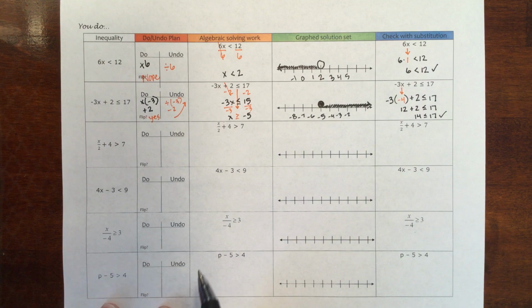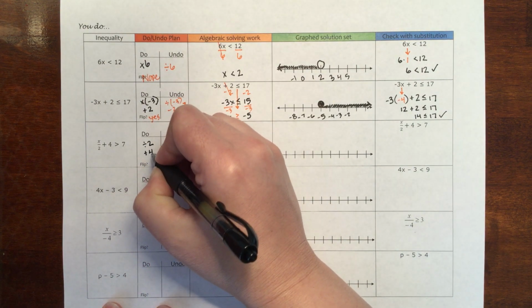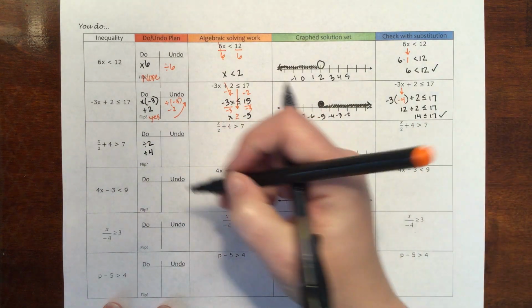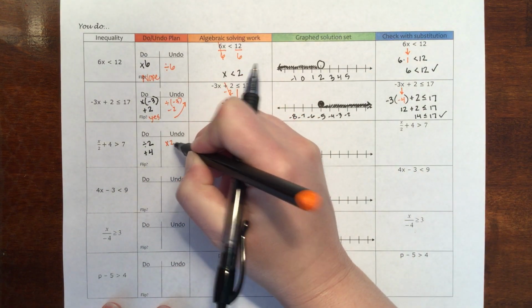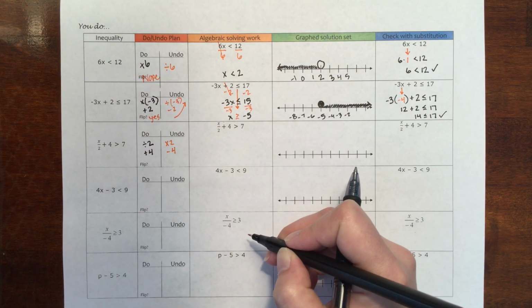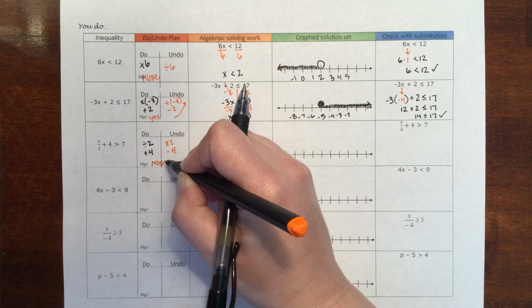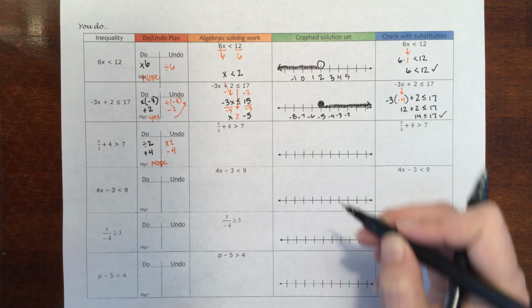The third one is also 2 steps. X is being divided by 2, but also adding 4. The inverse of these operations would be multiplying by 2 and subtracting 4. I don't see multiplying or dividing by any negatives. These are positives, so nope, there is no reason to flip.